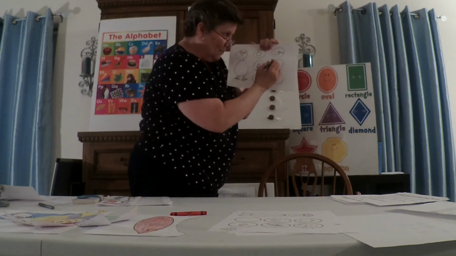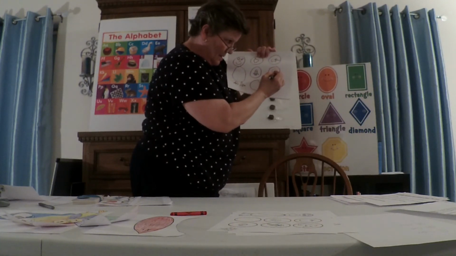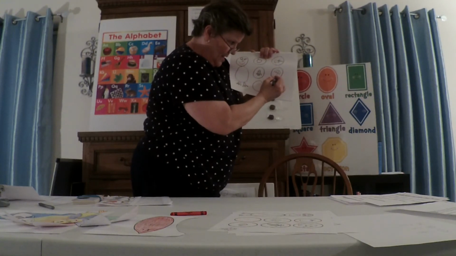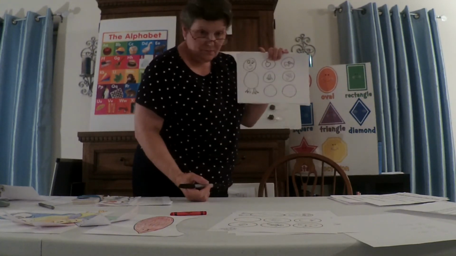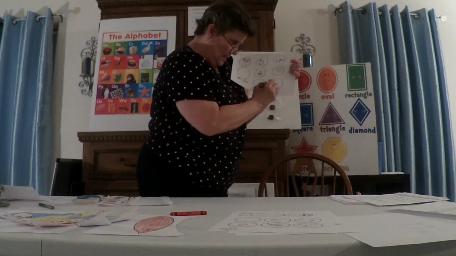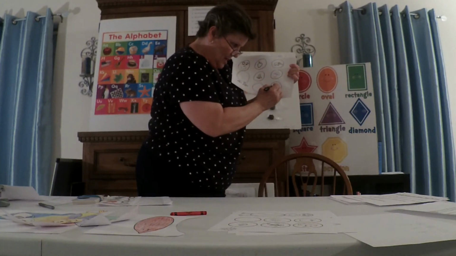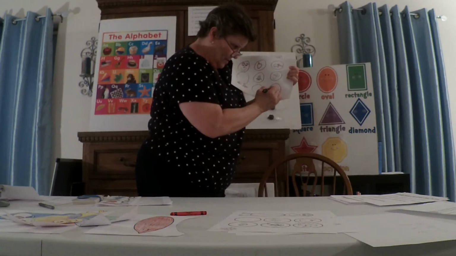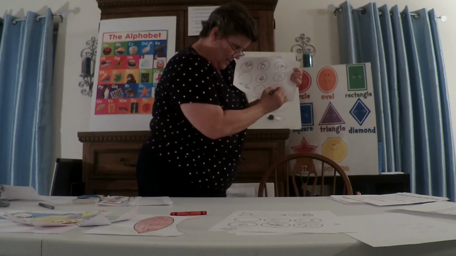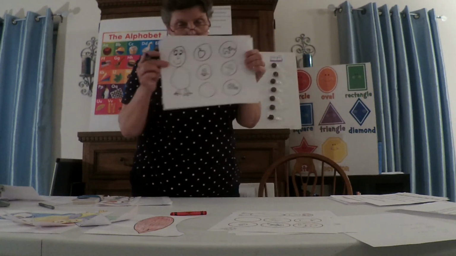Then you can make an umbrella. Just like that. Like that. Okay, and then you need an igloo. So for an igloo, you can just kind of come up and around and then go out like that. There's your igloo. And you can do this, like that. Simple as that.